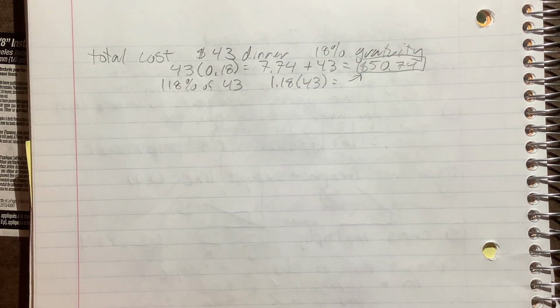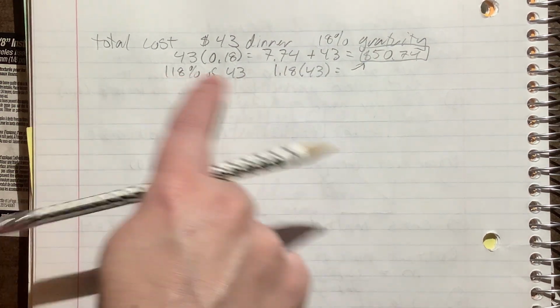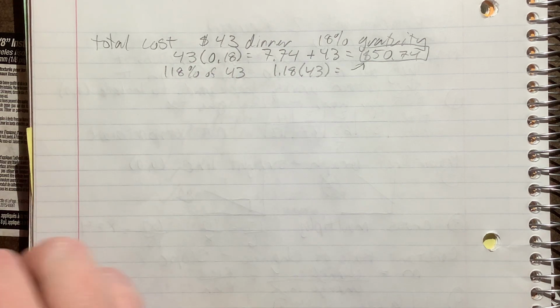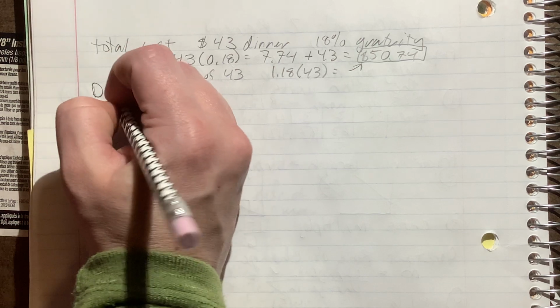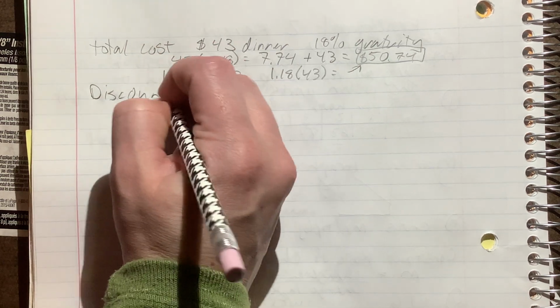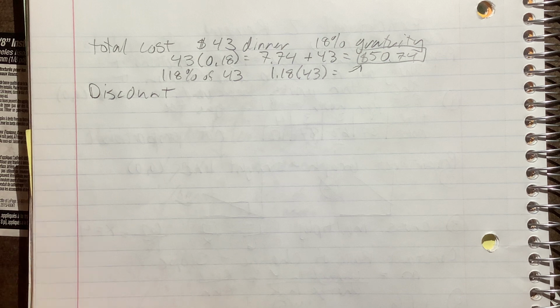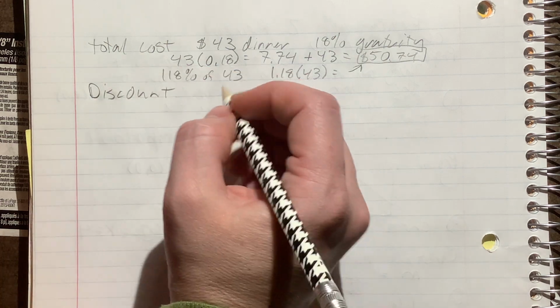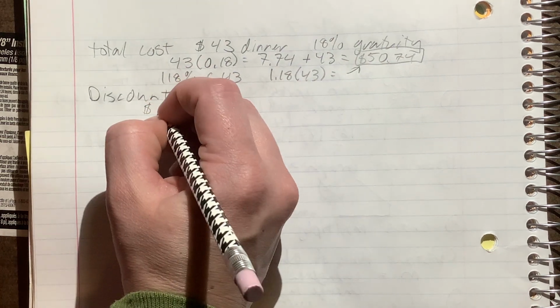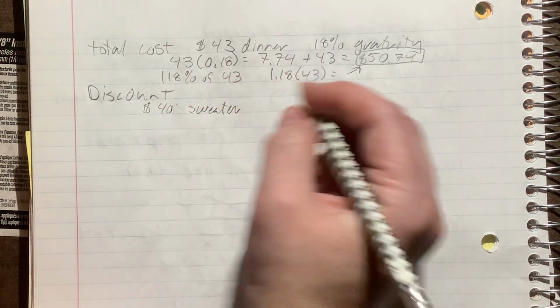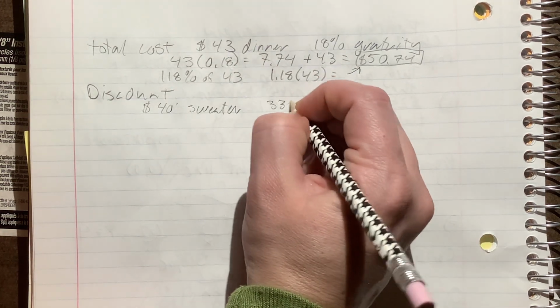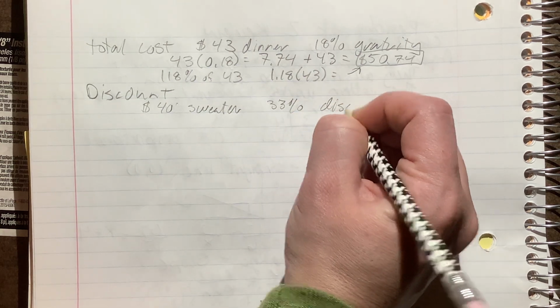If that way doesn't make sense to you, don't stress out about it. But I know there's some people that it actually works out for well. I like it myself. Okay. And then discount. Same idea. We just take the percent and then we subtract it off. Okay, so let's say we're buying a sweater that's normally $40, and it's at a 33% discount.